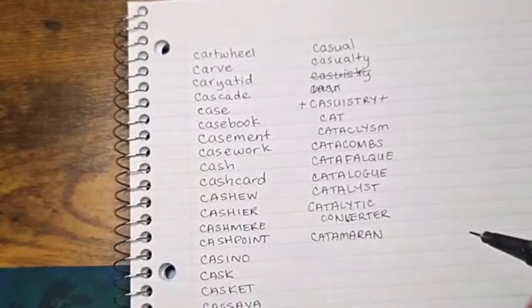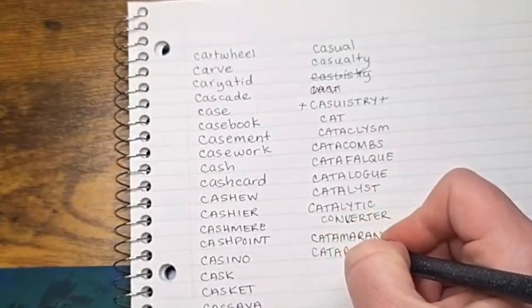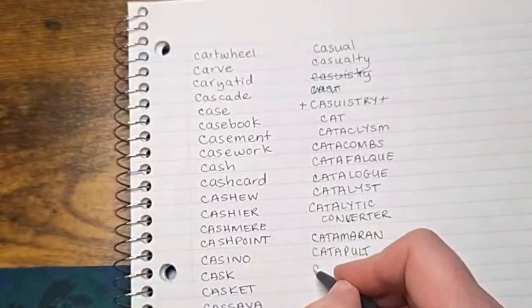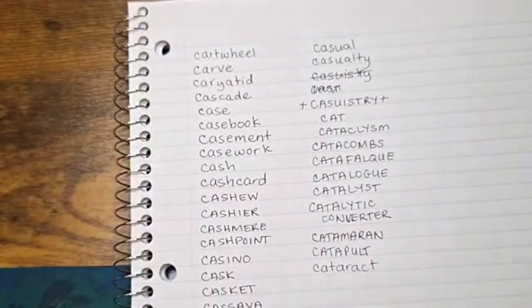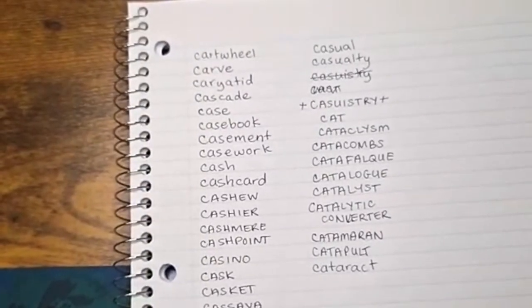The next word is catapult. I think I'm going to go back to lowercase letters. Where are we at? Cataract. Cataract is something that can develop in your eye. Both my parents have had cataracts. Or my dad has, at least. I don't know about my mom.